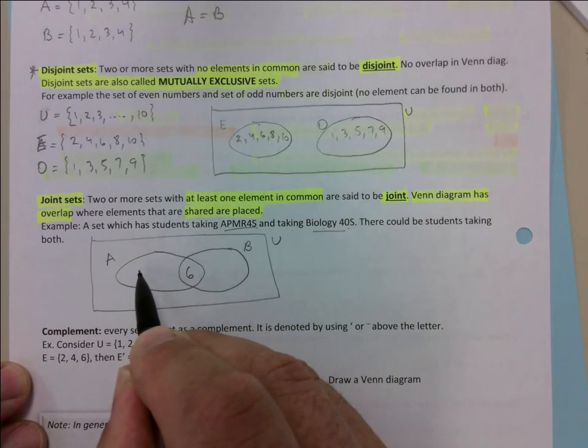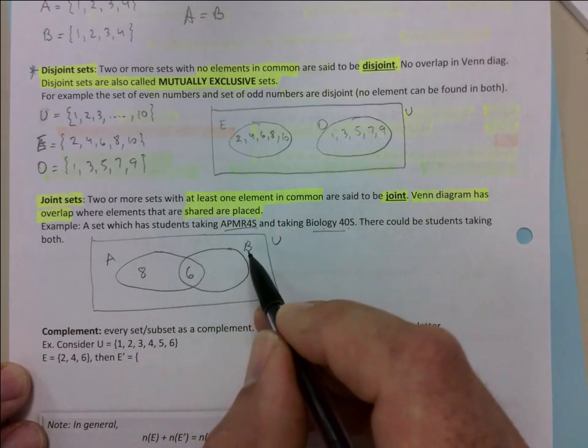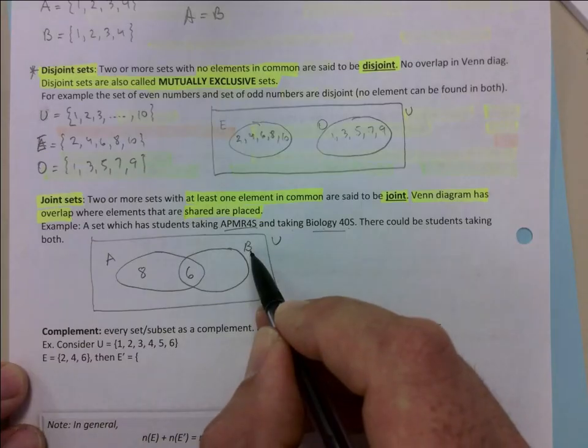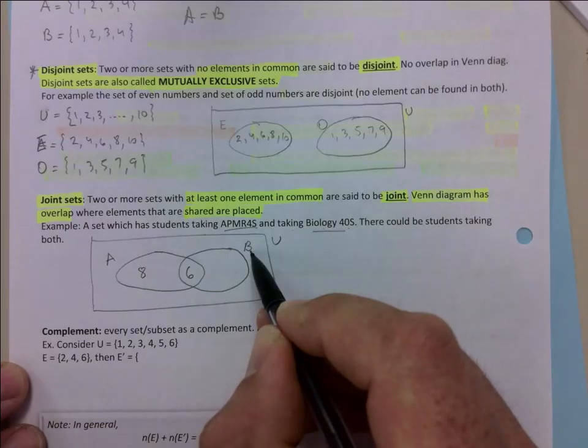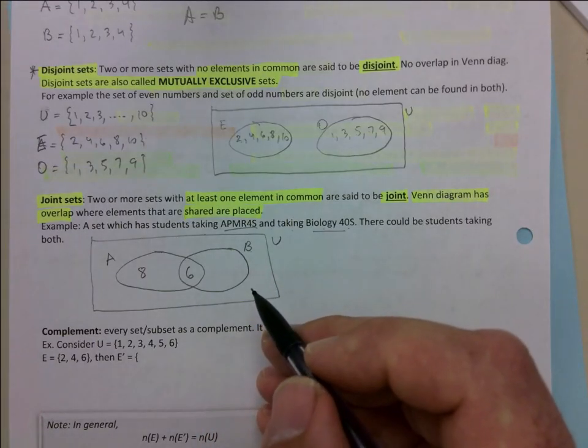Let's say, therefore, there might be in this room, we've got 26, 6. So let's say there's 8 only taking applied. And would there be somebody in here only taking bio? It wouldn't make sense, right? Because if you're only taking bio, you're not in this class right now.